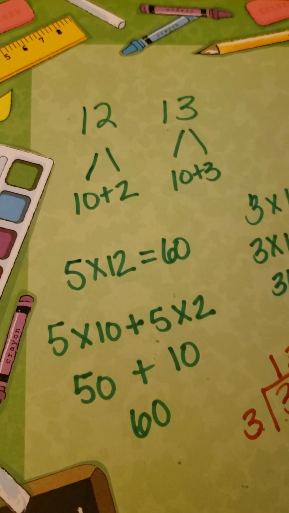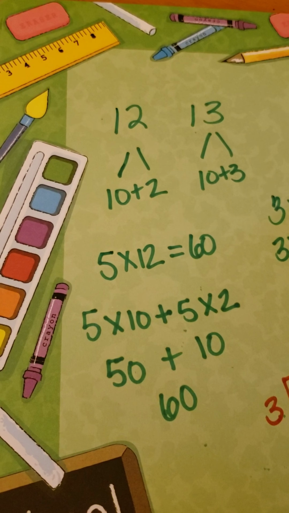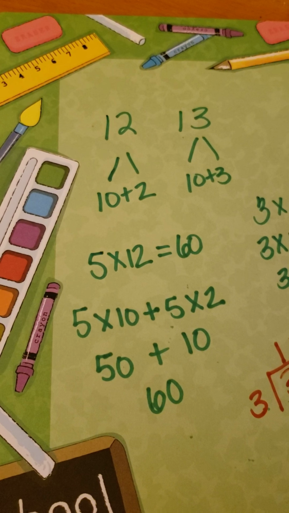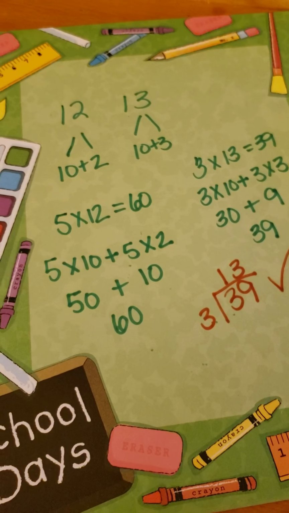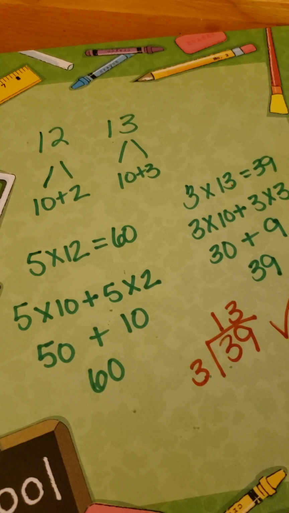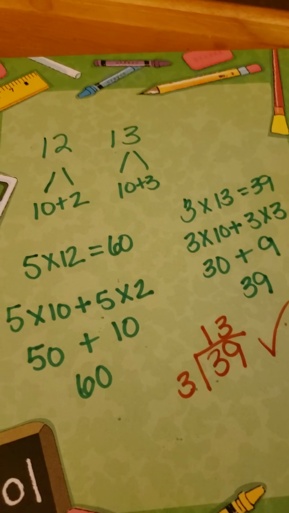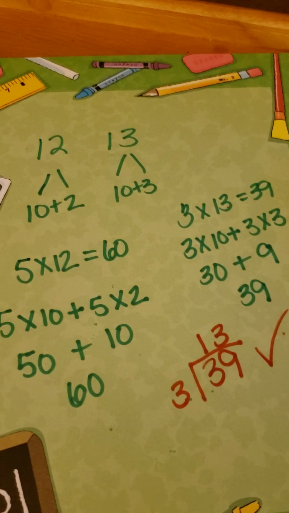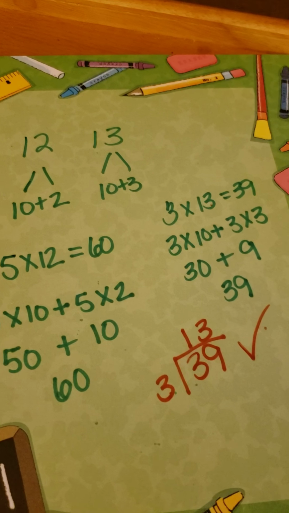All right, I hope that helps you with what known fact is, and I hope it helps you with breaking down those larger numbers for multiplication and division. We are not going to do those lessons in our chapter. That would be redundant, which means we already know it, we just didn't know we knew it. So if you use this, you will know it.